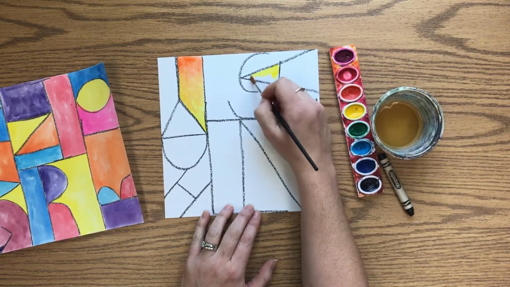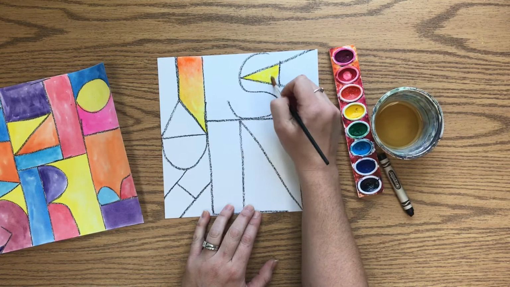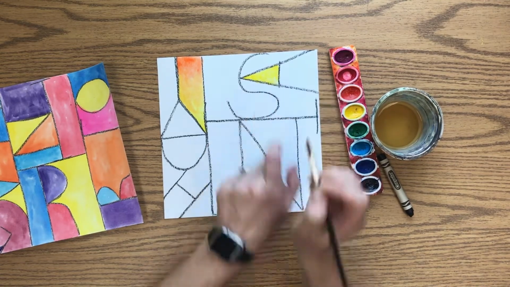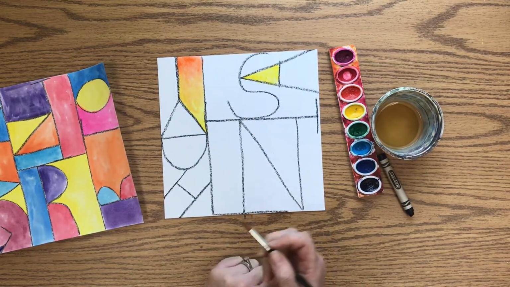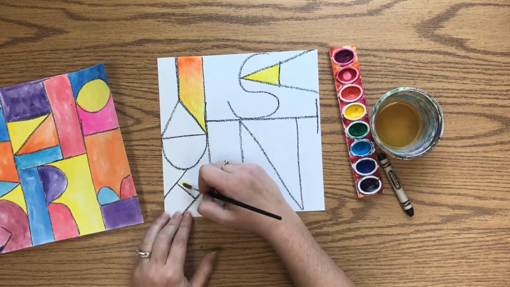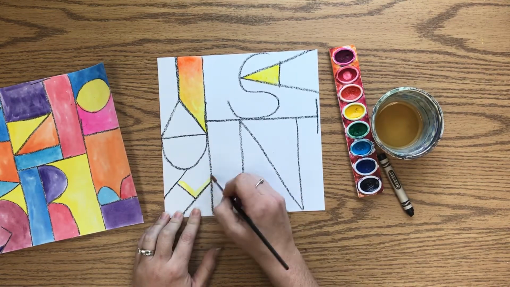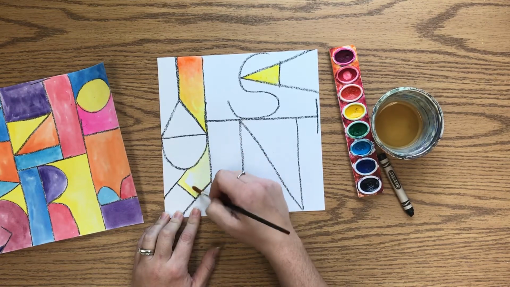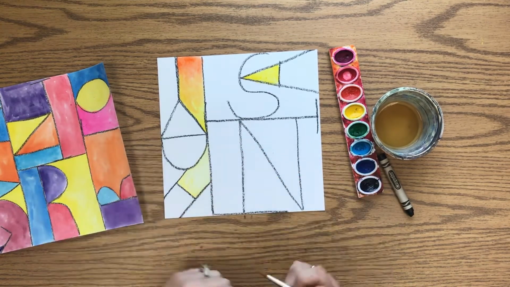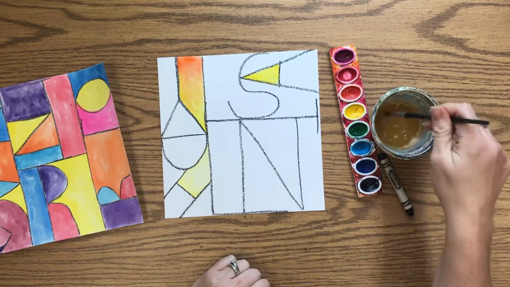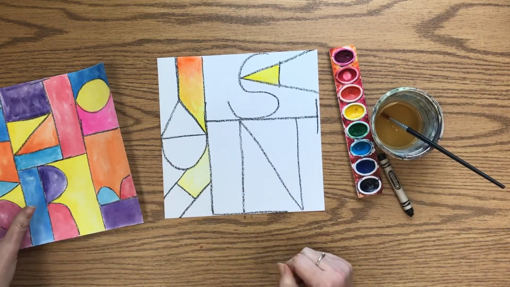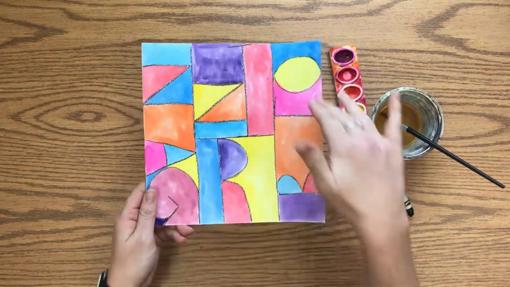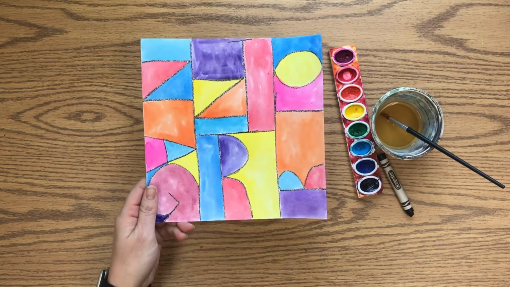Just make sure that when you're choosing a color for a space, that same color is not already in the space next to it. You want to avoid the colors touching each other. So notice when I do a space, I like to make sure I paint the edges first. That way, when I'm done, it stays inside the lines. And then just make sure you clean your brush between colors. And when you're finished, the whole picture should be painted. All right, I hope you have fun.